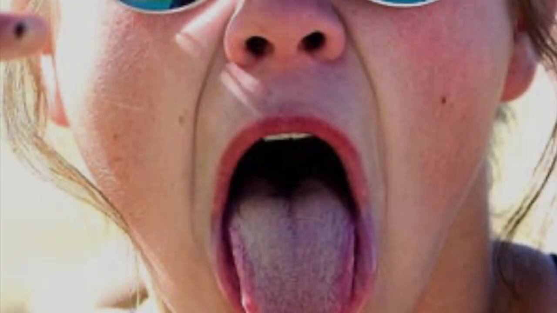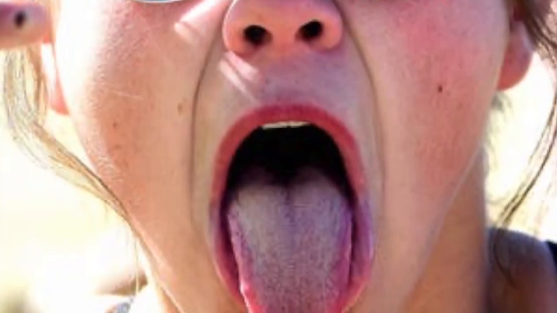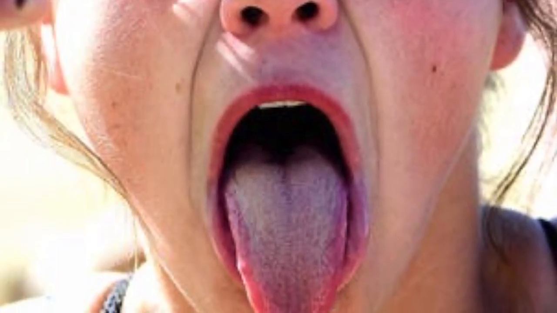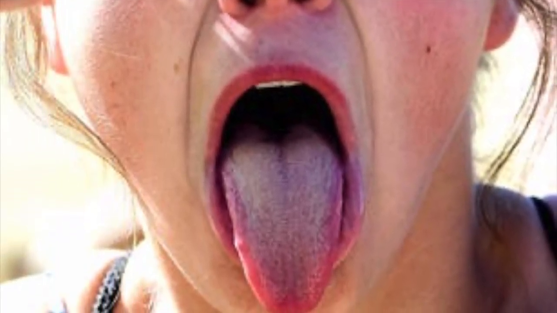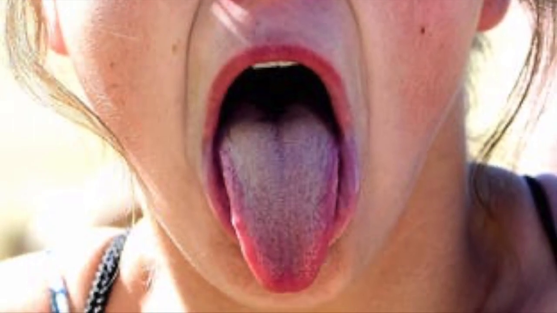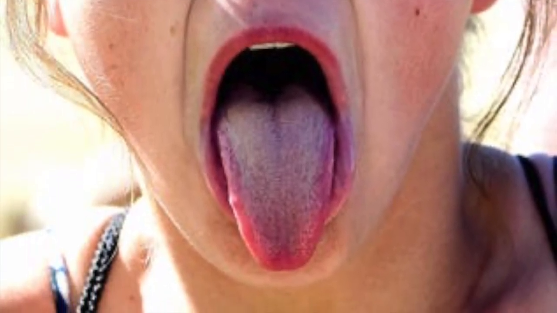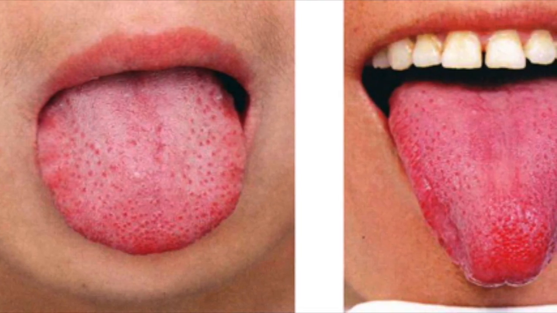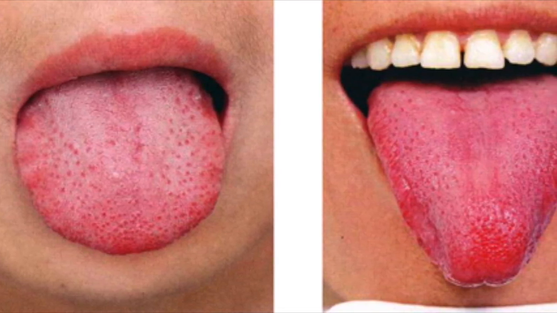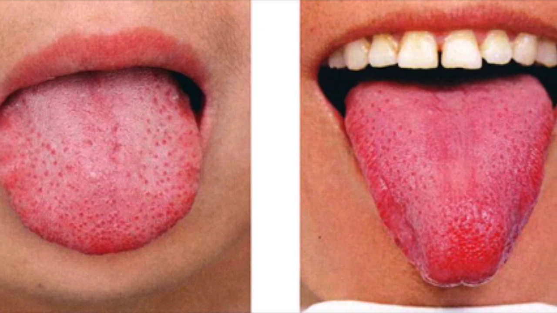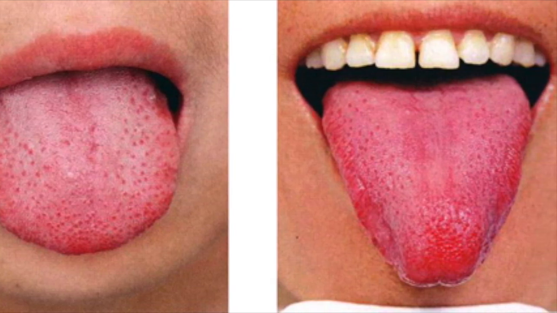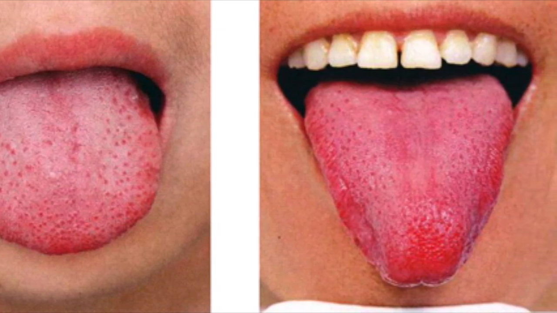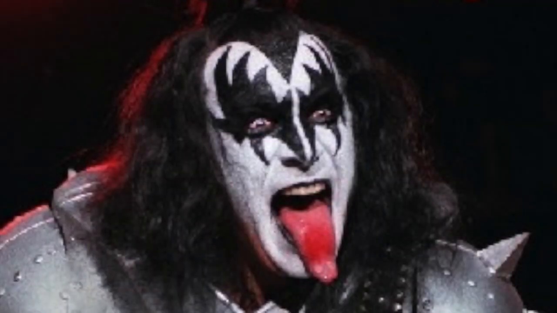So let's first look at the tongue color. And I'm not talking about the color of the coating on the tongue. I'm talking about the body of the tongue itself. What color is that? So first, there's the carmine red tongue, meaning the bright red tongue. This is most significant if it is long and pointed. This would be the Gene Simmons tongue.